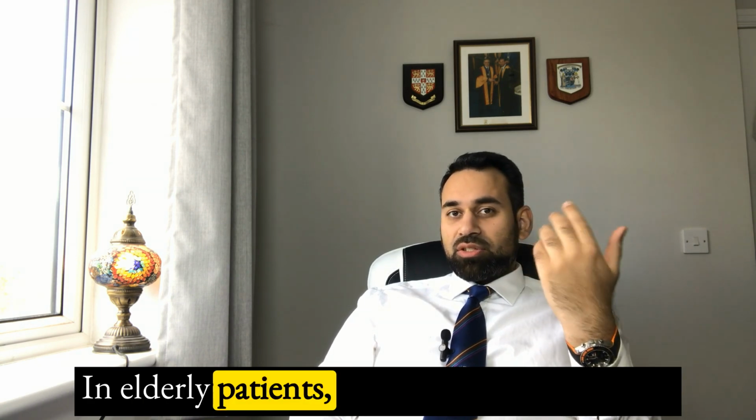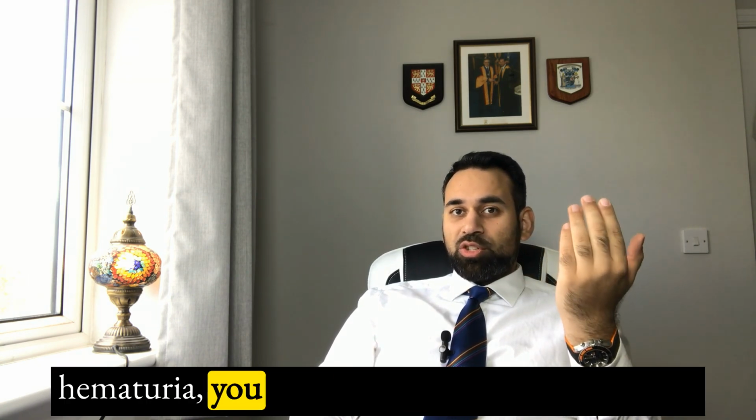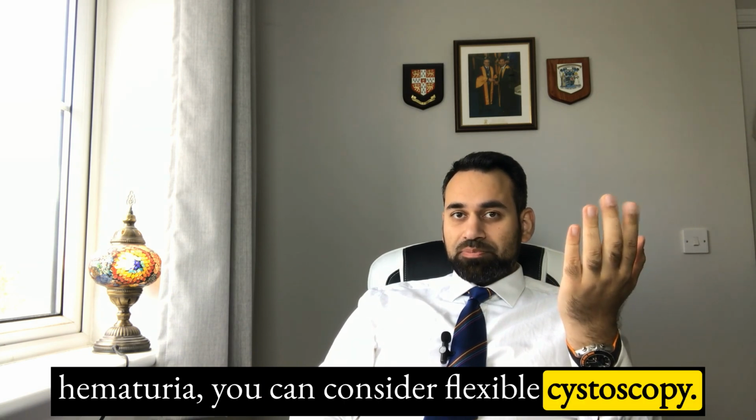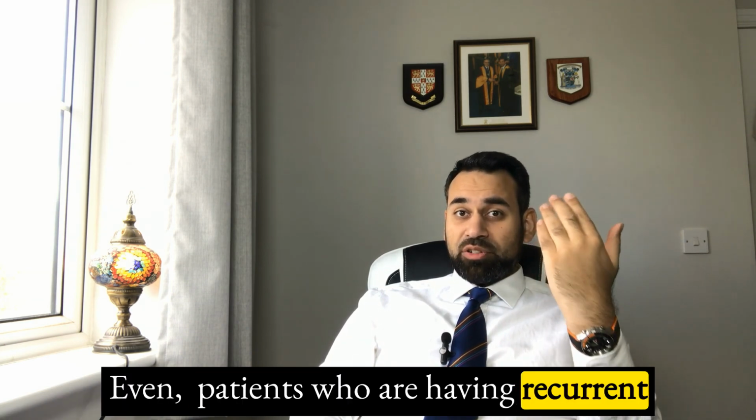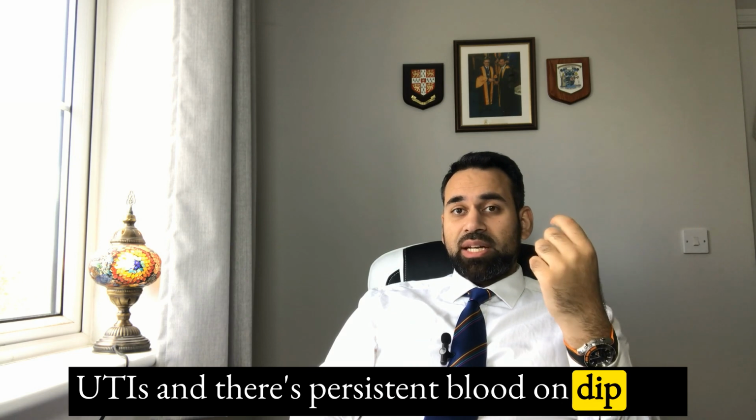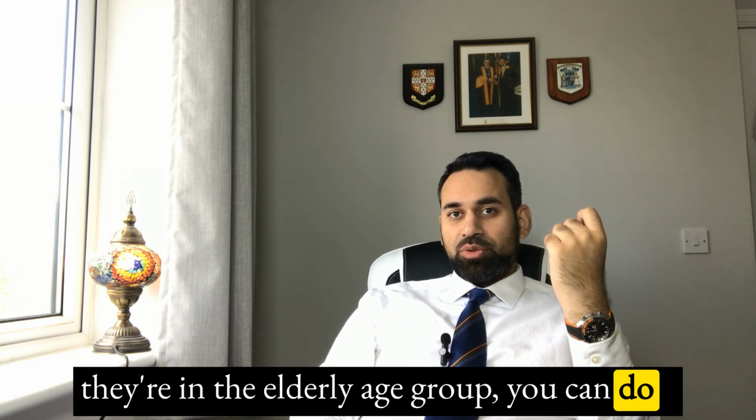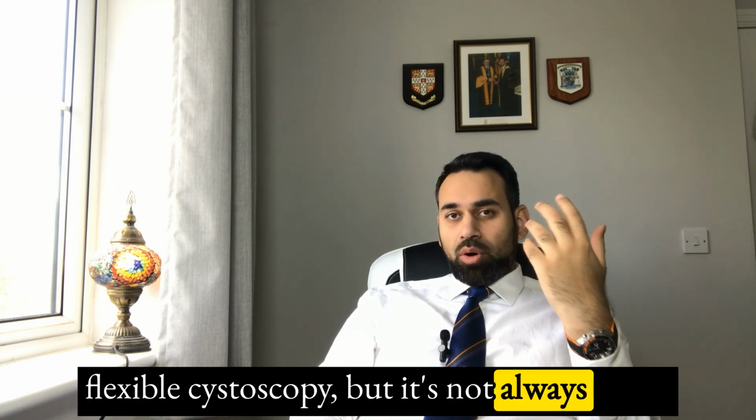In elderly patients, or people who have visible hematuria, you can consider flexible cystoscopy. Even patients who are having recurrent UTIs with persistent blood in the urine and are in the elderly age group, you can do a flexible cystoscopy. But it's not always done.